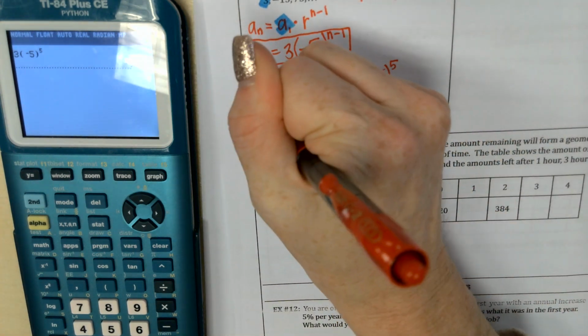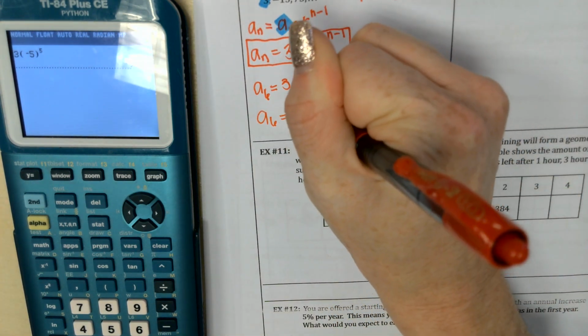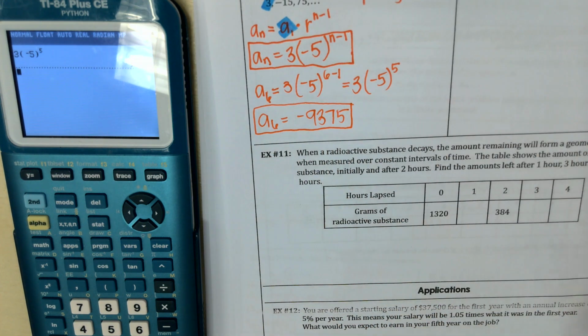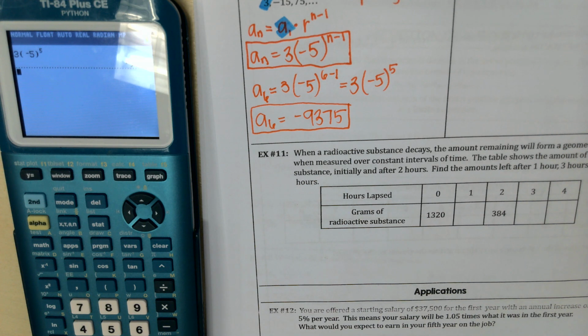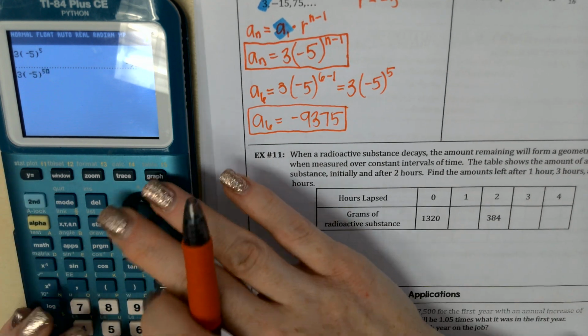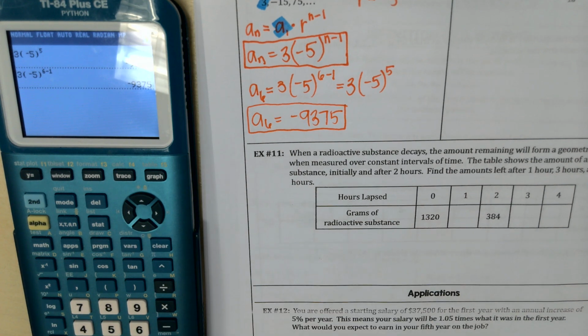And I should get for my 6th term negative 9,375. You okay with that? Plug it in. So you plug it in before you did, yeah, you could have done up here 6 minus 1. Still get the same thing.